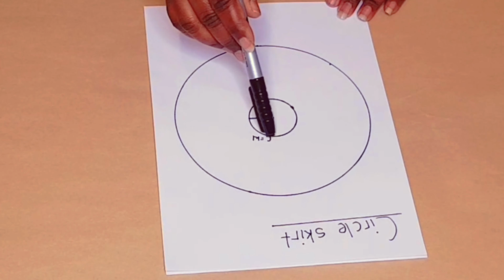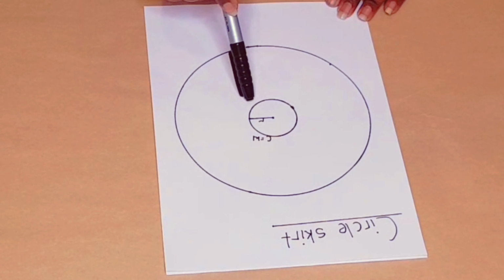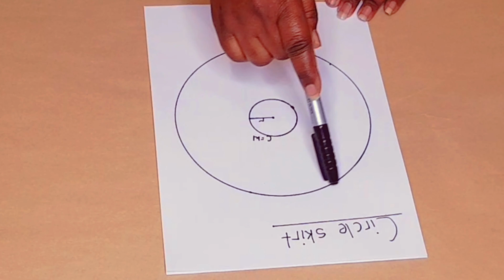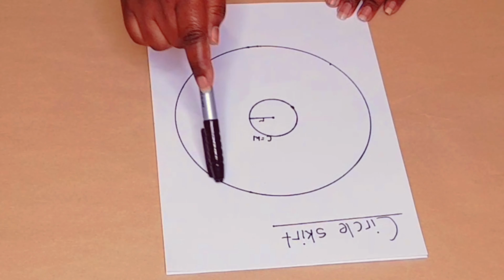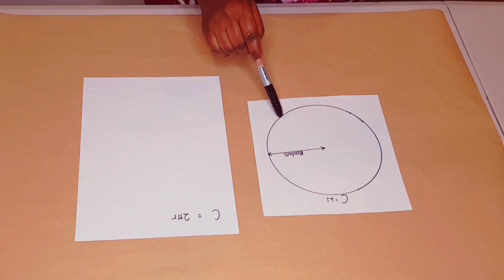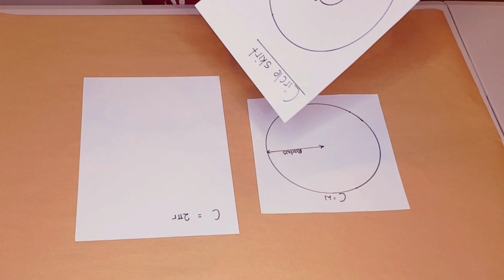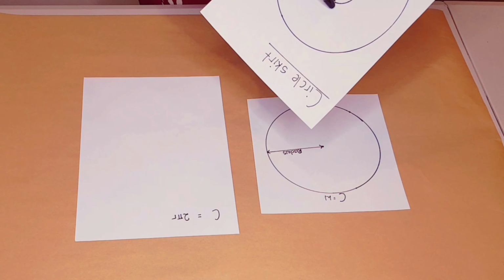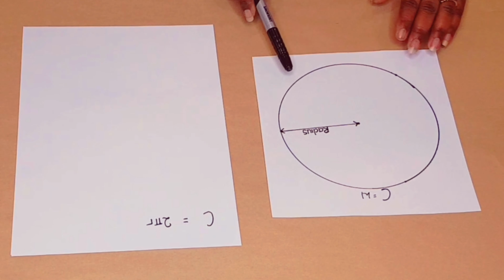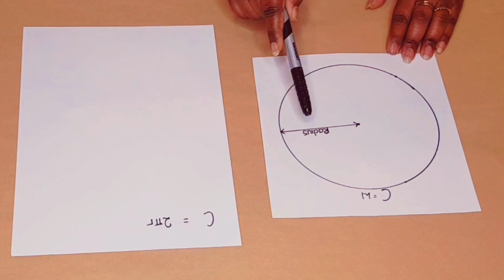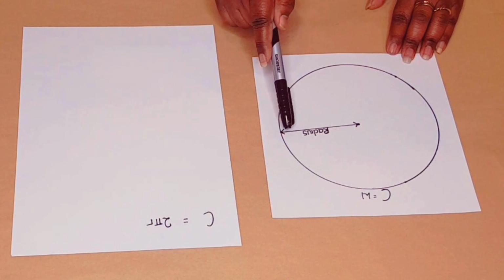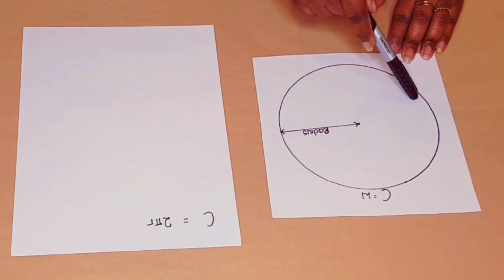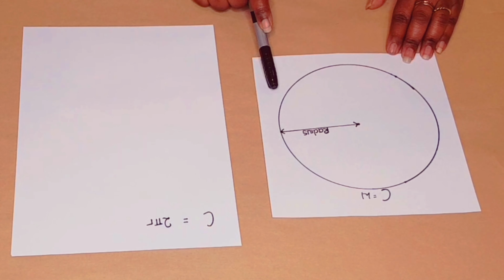So this is how our circle skirt looks when it's laid flat on the table. It's got a small inner circle which represents our waist, and an outer bigger circle which represents our skirt hem. I've just drawn a bigger illustration here to represent this little circle. What we are interested in is the radius, because the radius is going to give us the exact waist measurement for our specific circle skirt.